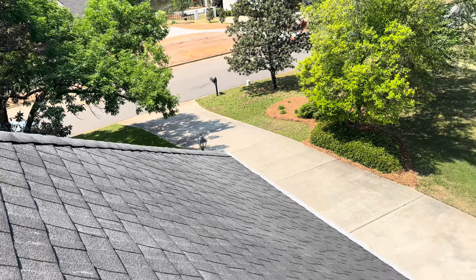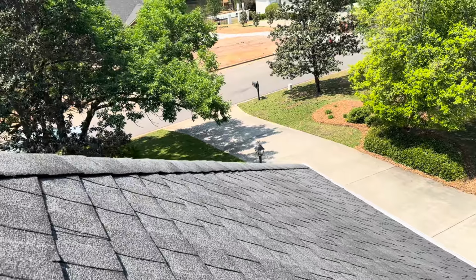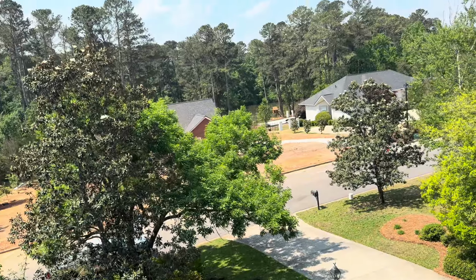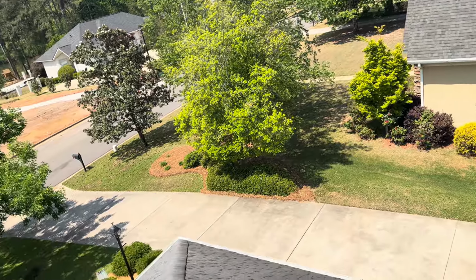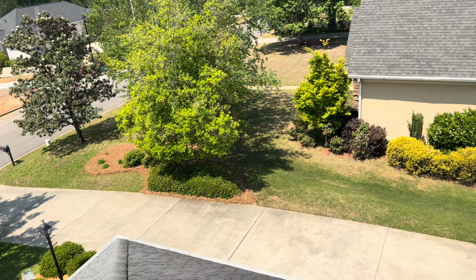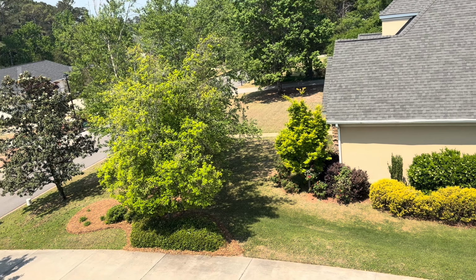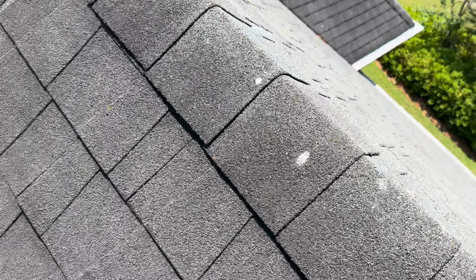Hello, we are at Albert Tanner's house at 1417 Ashwood Drive. The reason for this video I'm recording today is to show the difference between wear and tear, blistering, and hail damage. All three can have similar signs, but all three are completely different. All three are present on this roof.